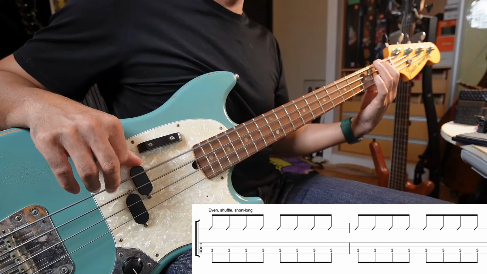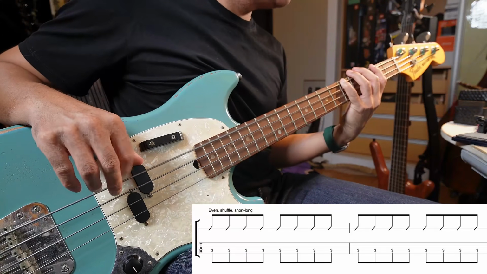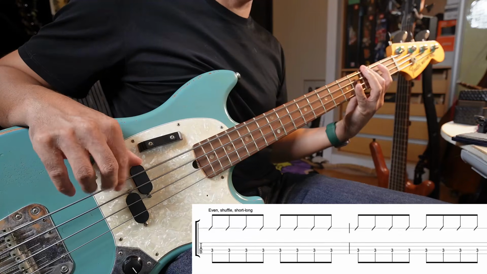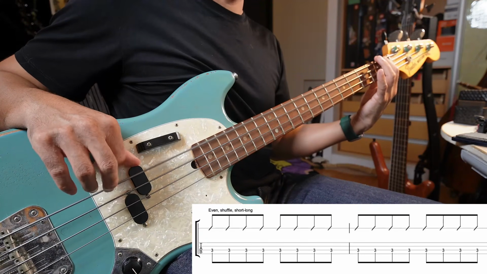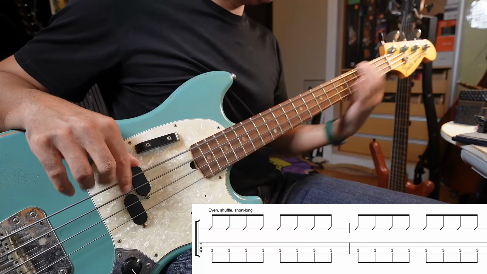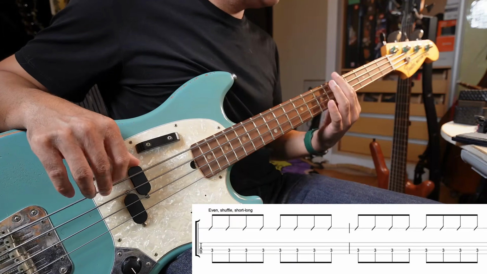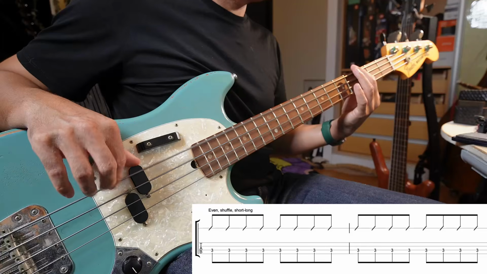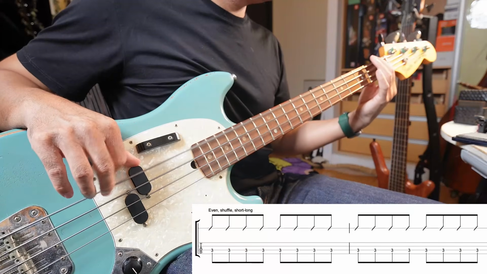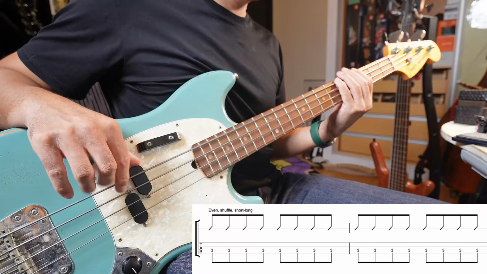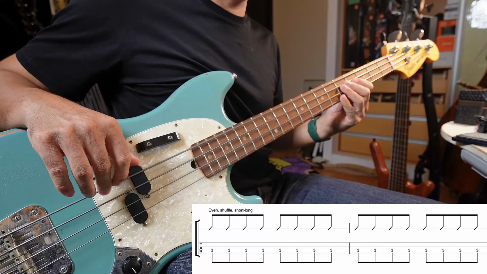And also do this. Little finger, second finger, first finger. Let's do the same thing now, let's change the feel. Let's go like this. Short, long. E to F.